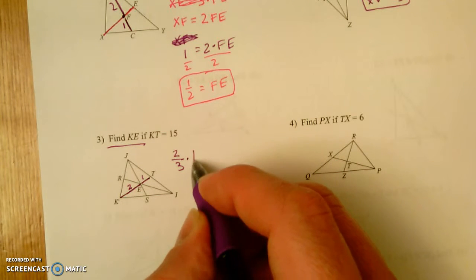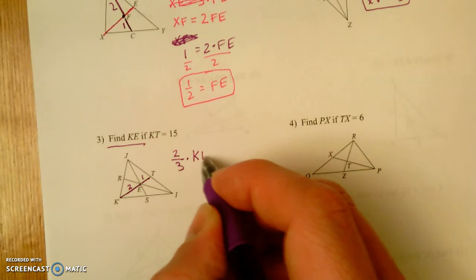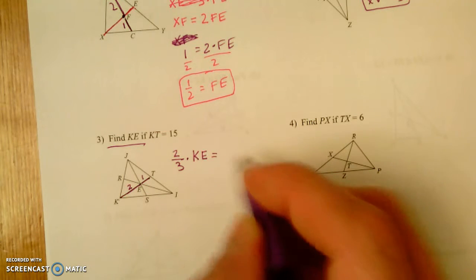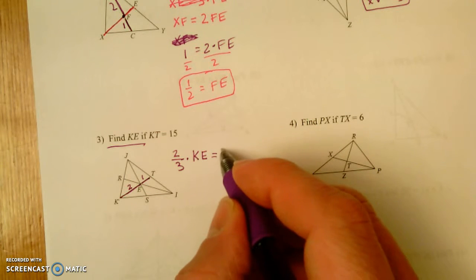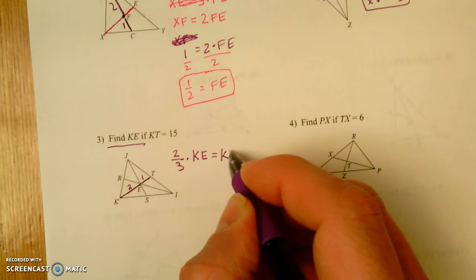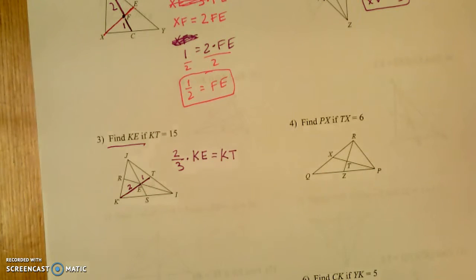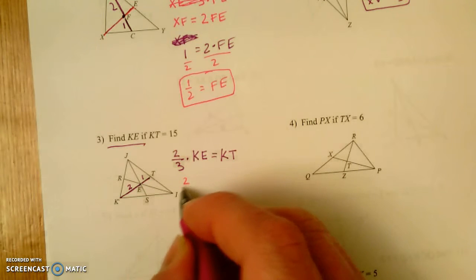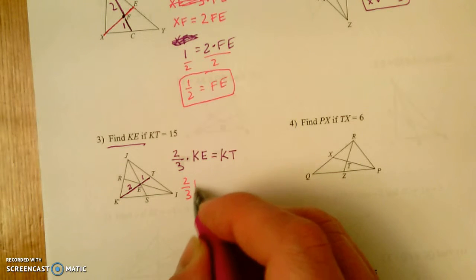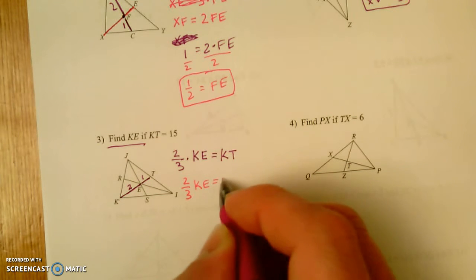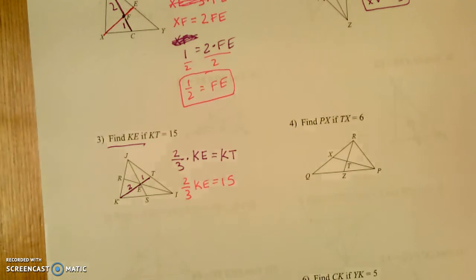2/3 times KE equals KT. And we know that KT is 15, so let's write that in. 2/3 KE equals 15.